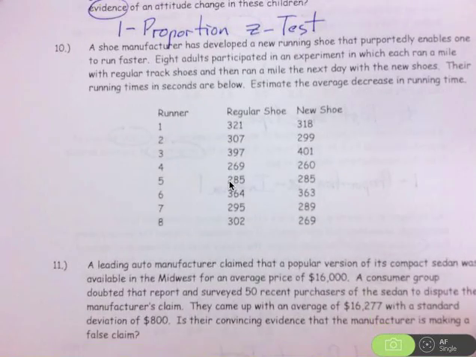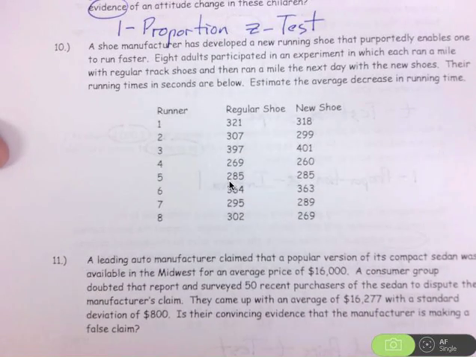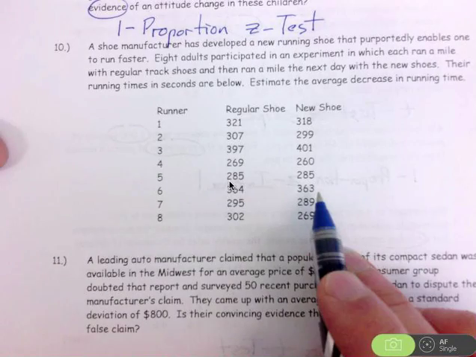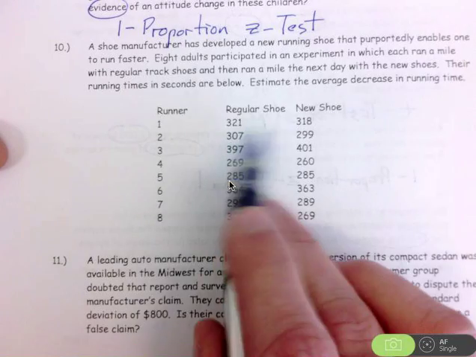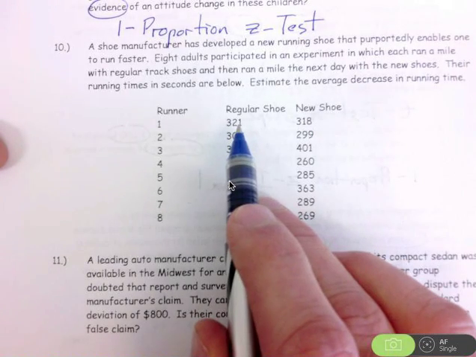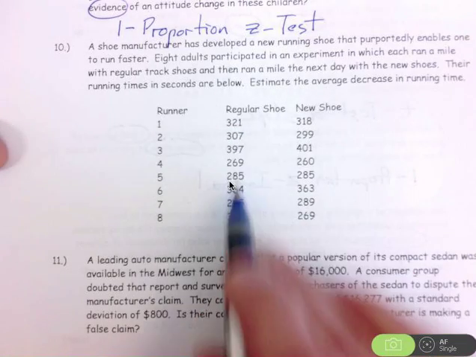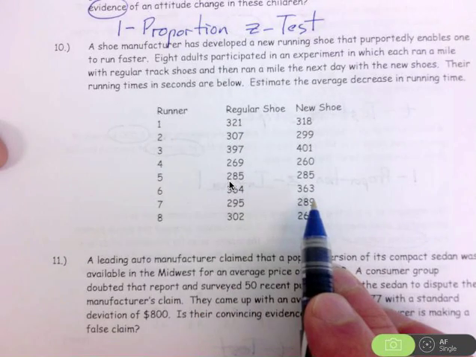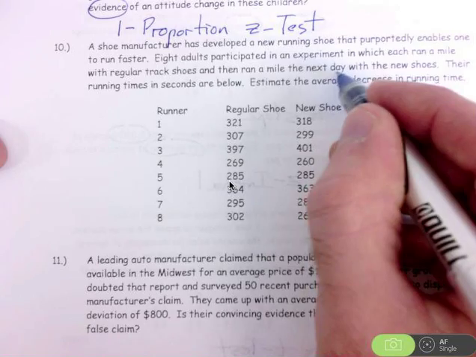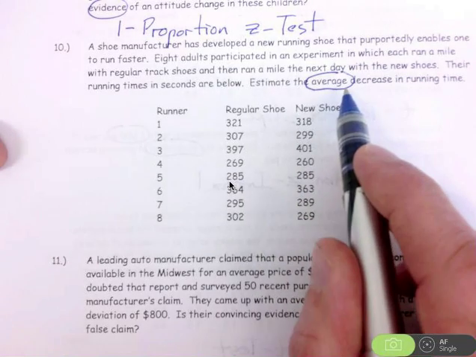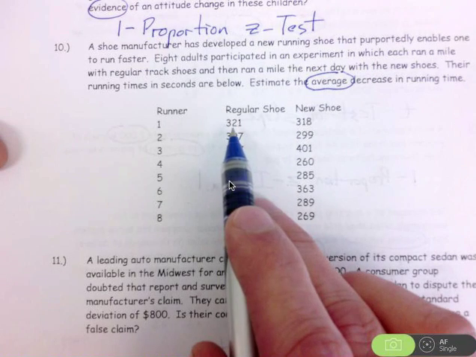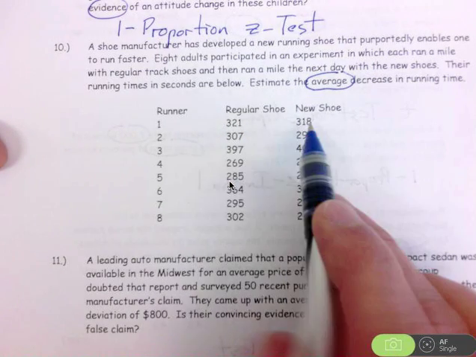Question number 10. So again, we have paired data. It looks like we have 2 samples. We do not. So this is 1 sample of 8 adults where we have 2 observations for each person. Their time in seconds to run a mile using regular shoes and using new shoes. So this is a matched pairs test. And more importantly, it's about means. So this is a t-test because we're interested in the average decrease in running time, how much the running time has dropped wearing regular shoes to wearing the new shoes.